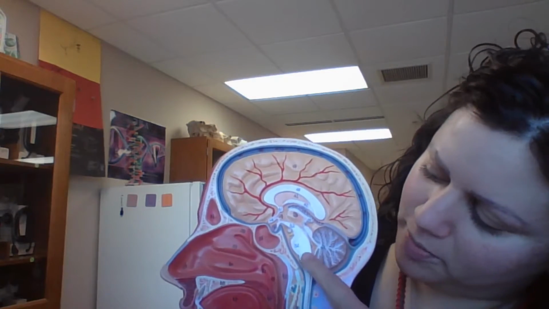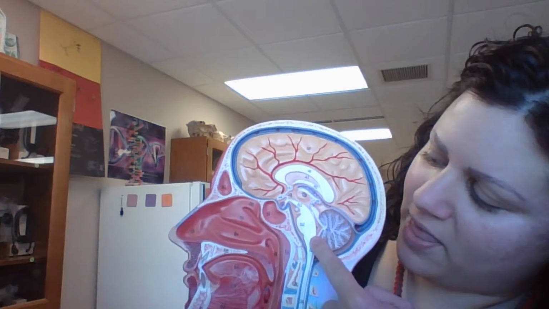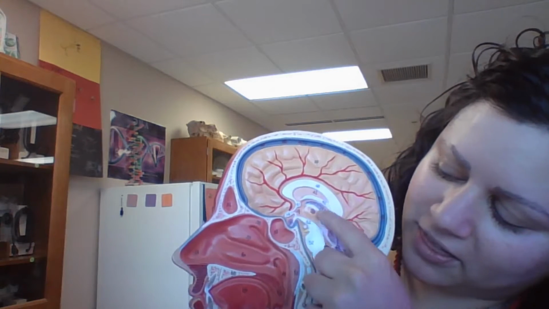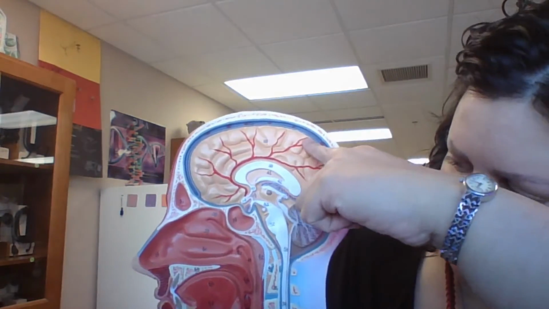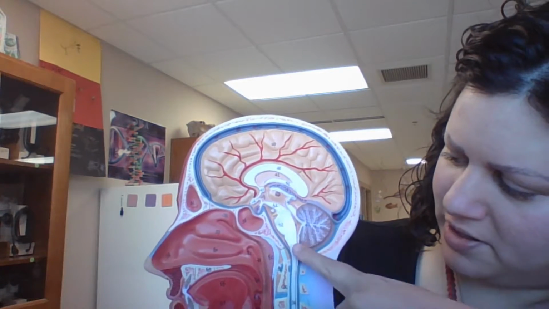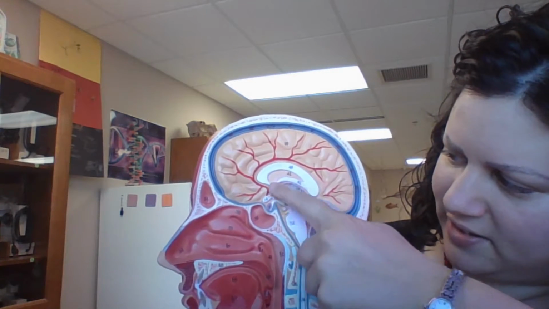One of them is the cerebral hemispheres. That's what everybody thinks of when you say brain, this top part, the cerebral hemispheres. Another part is the cerebellum, right down here on the back. Another part is the brainstem, kind of this white thing right here. And then the one that no one's ever heard of, the diencephalon. And that is this kind of circle in here. You can't really see it very well. So one more time, we have the cerebral hemispheres, the cerebellum, the brainstem, and the diencephalon.